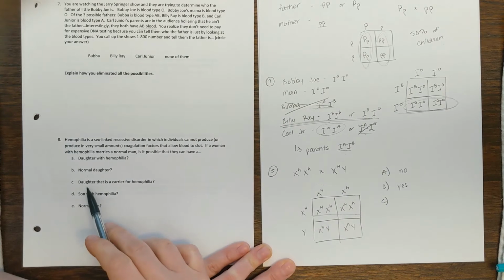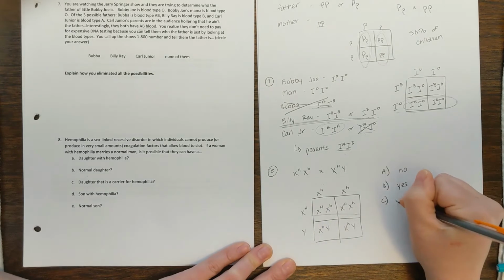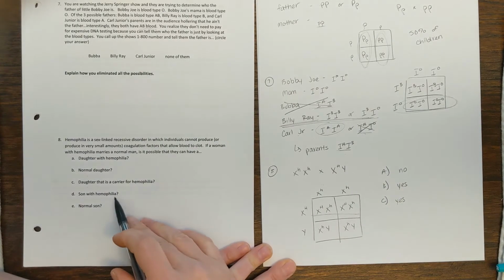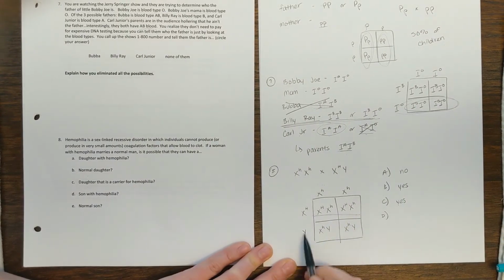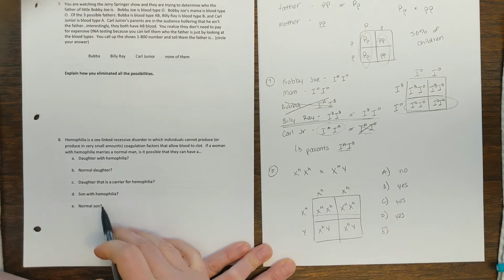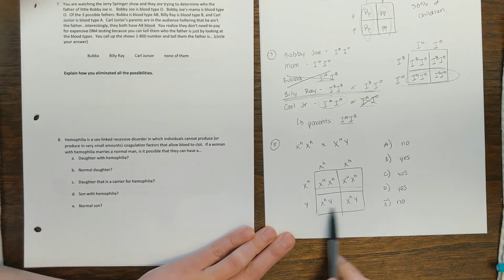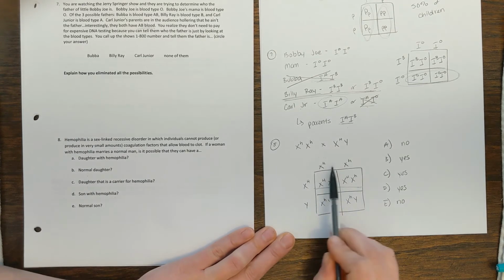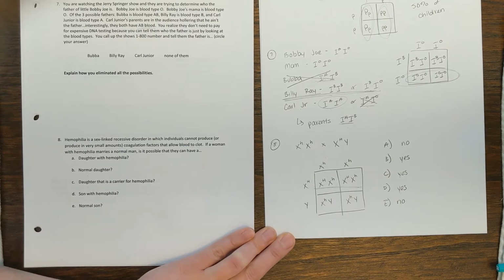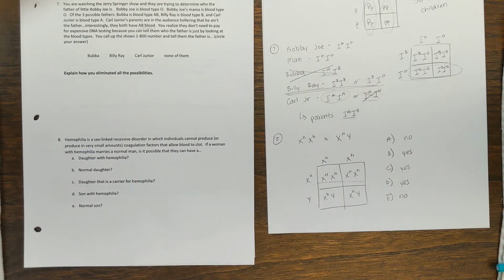Part C, we just answered. Can they have daughters that are carriers for hemophilia? That's what these daughters are, right? It's possible that they can give their offspring this allele. So yes, we do have daughters that are carriers. A son with hemophilia. All possible sons here are going to have hemophilia, so that's definitely a yes. And then is it possible for them to produce a normal son? The answer to that is no, right? We're getting our Y from dad, we're getting our X from mom. If mom can only give you a recessive allele, you are going to have it. So we can't have any normal sons produced in this combination of alleles.